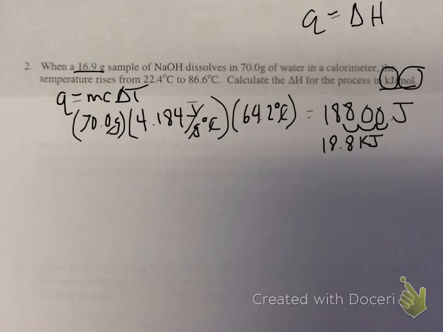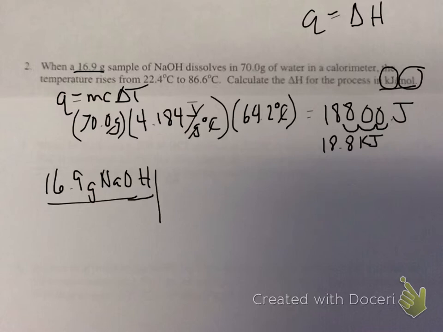So we're going to take 16.9 grams of NaOH, and I'm just going to convert this to moles because water didn't just heat up on its own. I added this chemical and that caused it to heat up. So the molar mass of NaOH is right around 40 grams in 1 mole, and that's going to give me 0.423 moles.